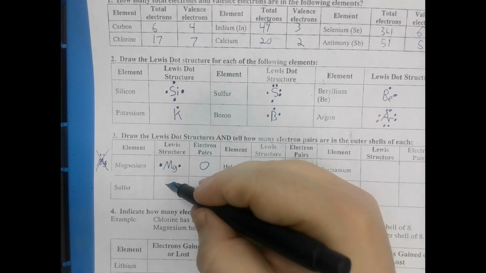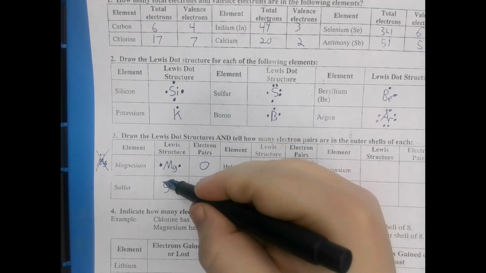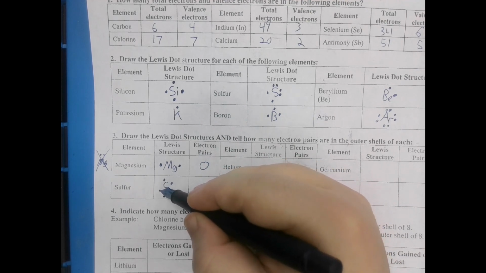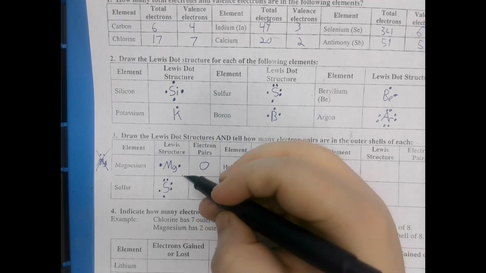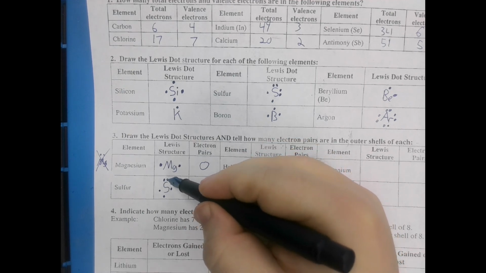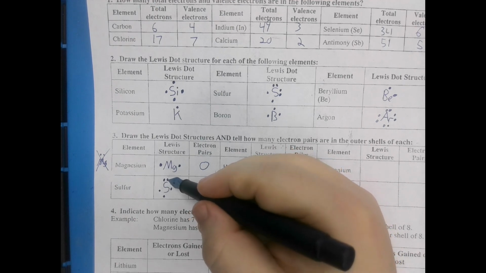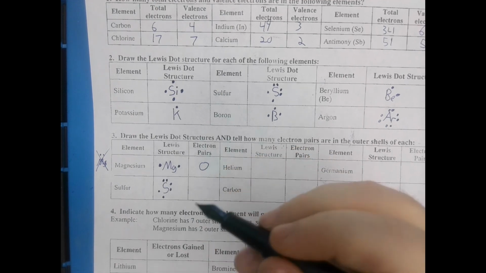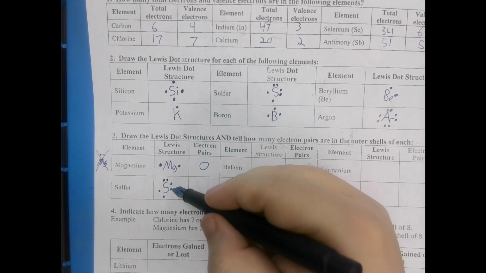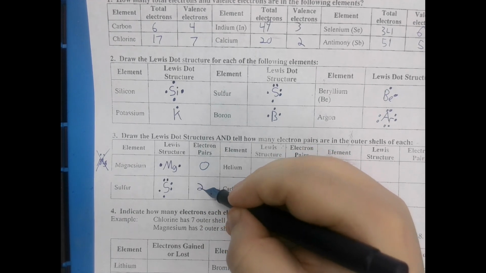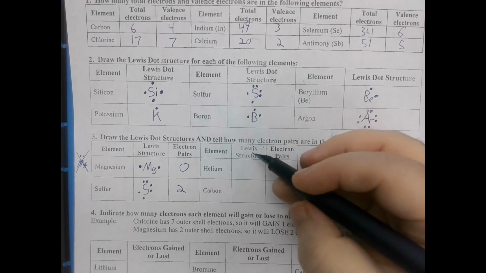So let's do sulfur. Sulfur has 6. So 1, 2, 3, 4, 5, 6. Now we see that when drawing correctly, going clockwise, there are 2 pairs on 2 sides. There's a pair on 2 sides. And there's 2 electron pairs.